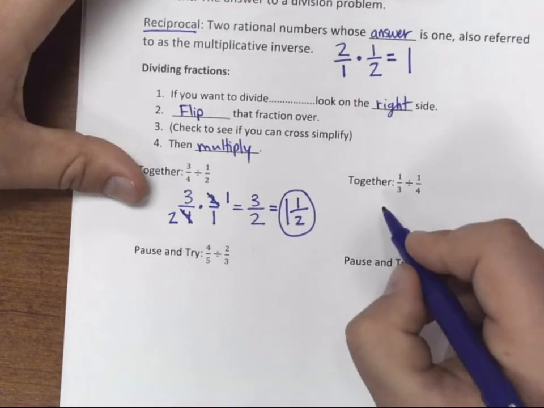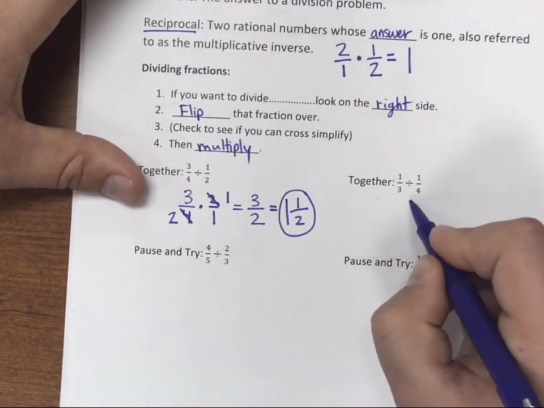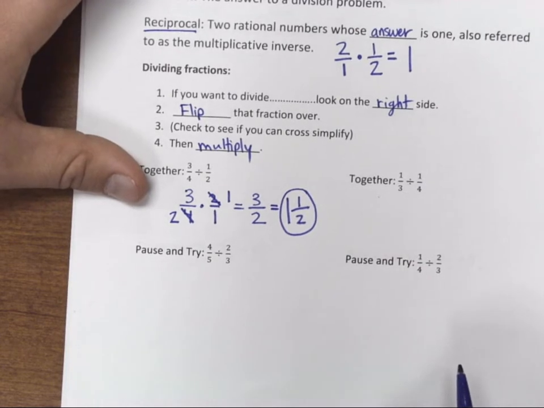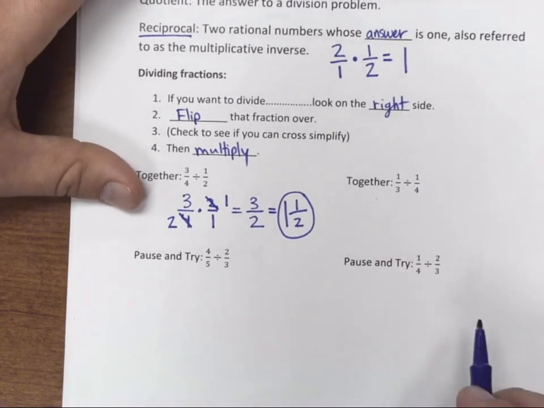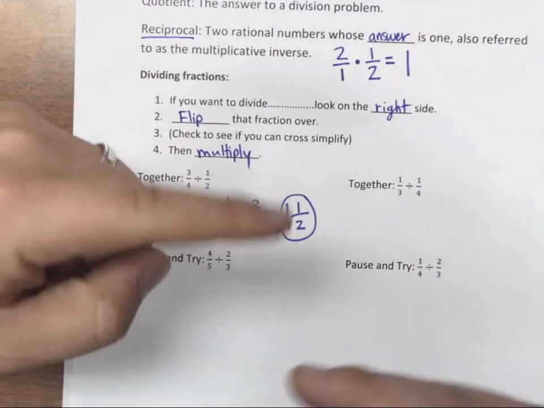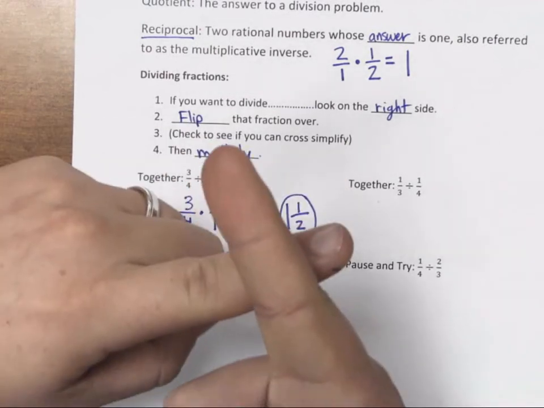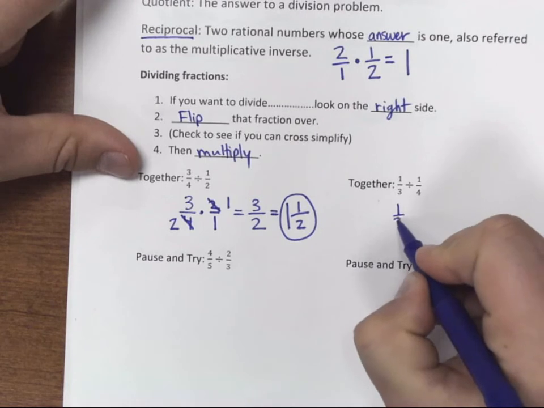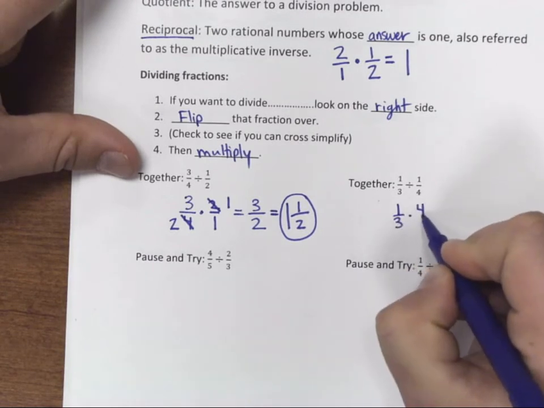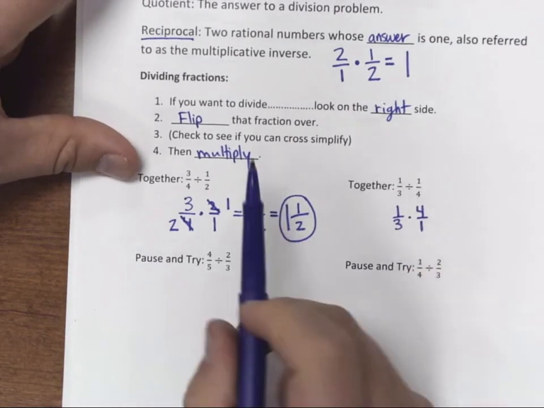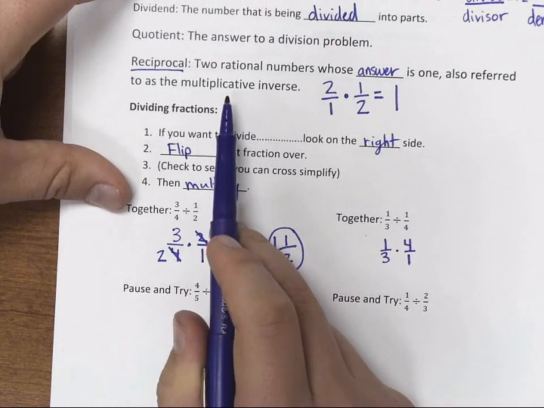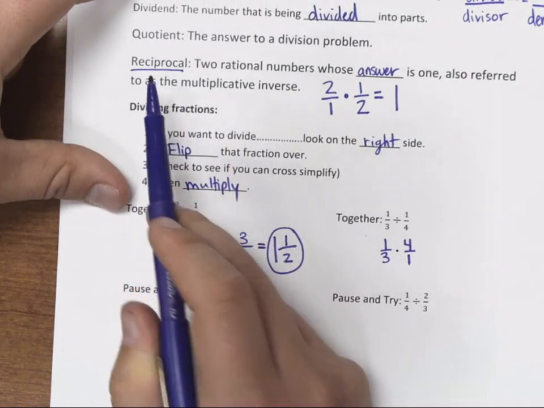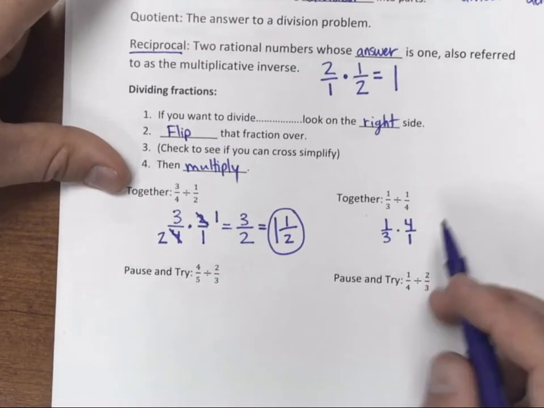Let's try one more. If we have 1/3 divided by 1/4, I need to look on the right side, flip the fraction over, and then multiply. So I'm going to take 1/3 times 4 over 1, which is the multiplicative inverse, or the reciprocal, of 1/4.